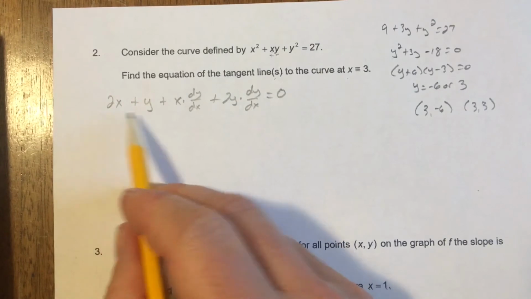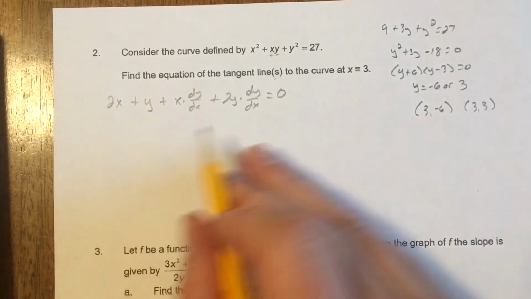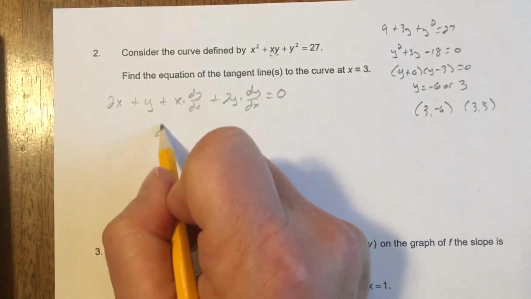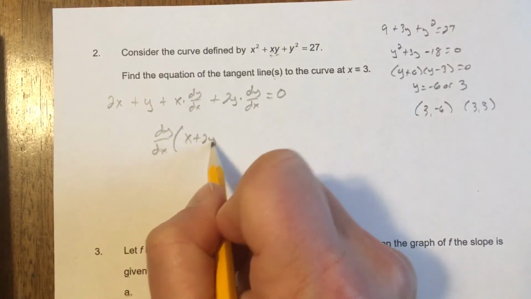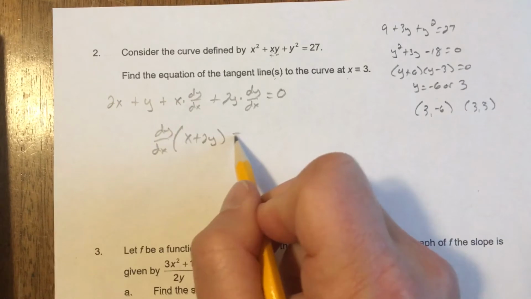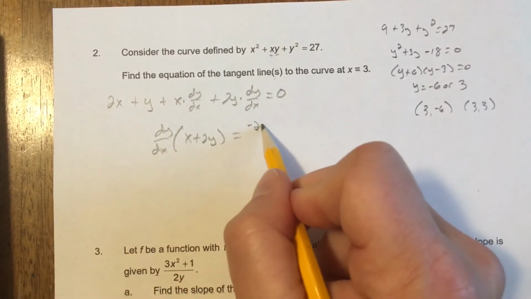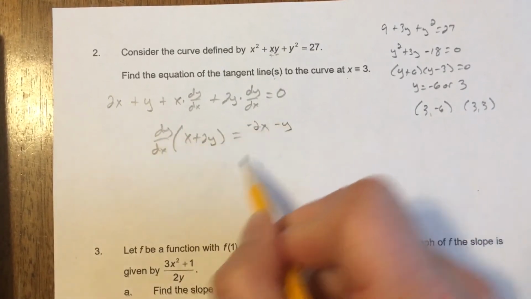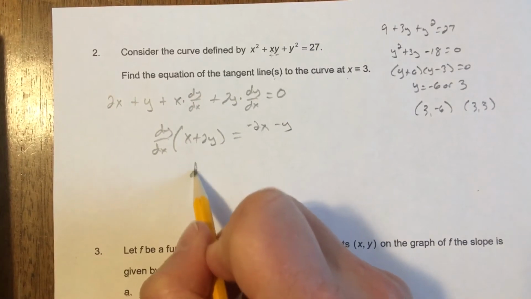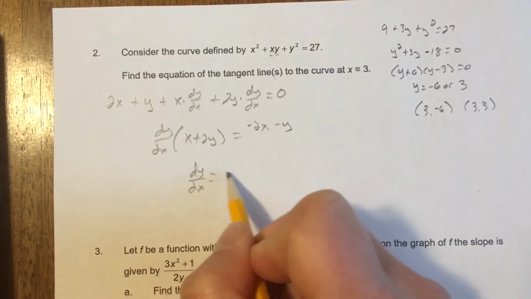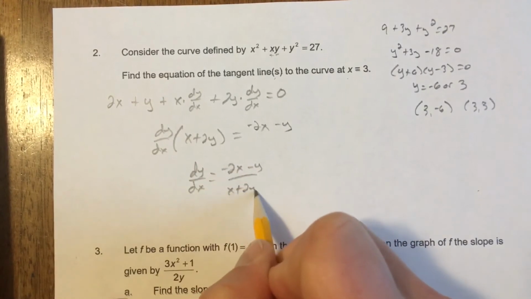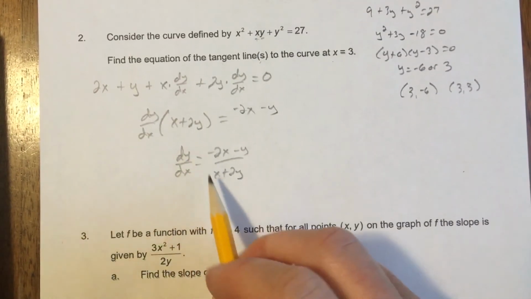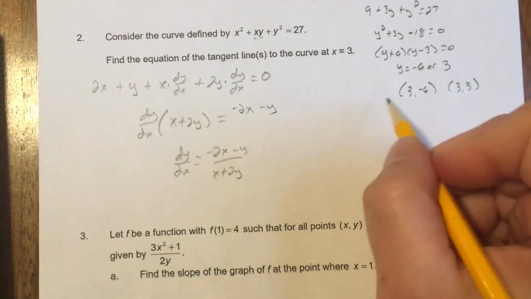All right, so if we move these over and factor, I'm going to get dy/dx times (x plus 2y) equals negative 2x minus y. And so now I get dy/dx equal to (negative 2x minus y) over (x plus 2y). So that's our derivative.